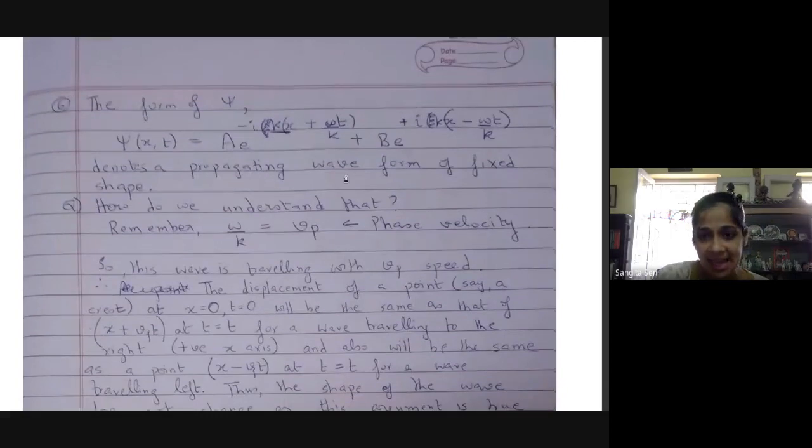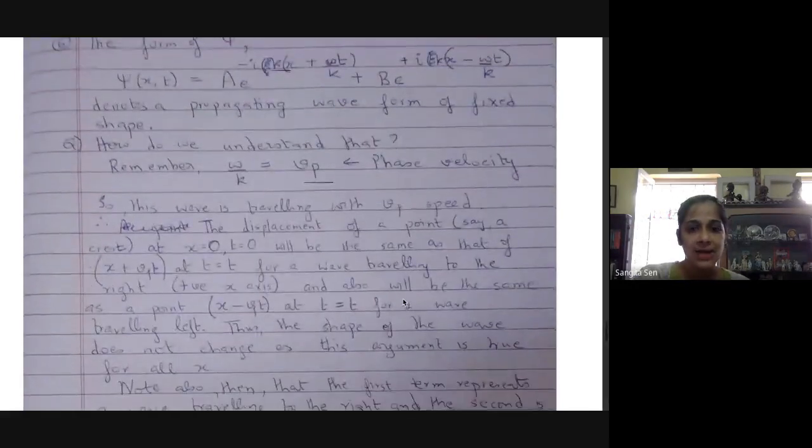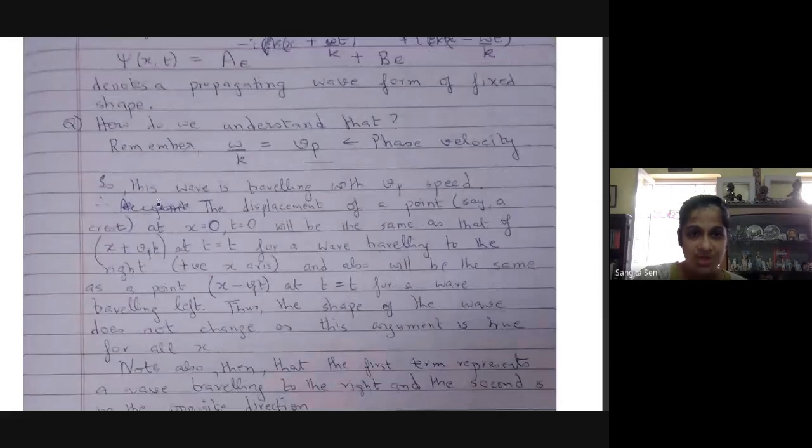So omega by k is defined as the phase velocity. A phase velocity is basically, if you have a superposition of waves traveling in some direction, then each component has its own phase velocity. They may be the same, for example, if it's electromagnetic radiation, all the phase velocities are c, but they may also be different for, let's say, sound waves or something else. Now, let us think about it a bit more. So this wave is traveling with the phase velocity of Vp.